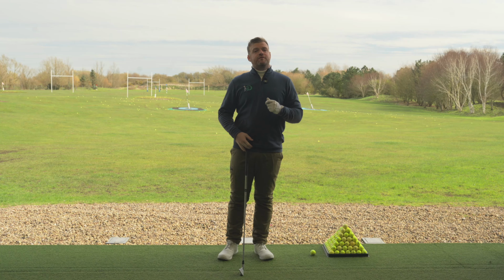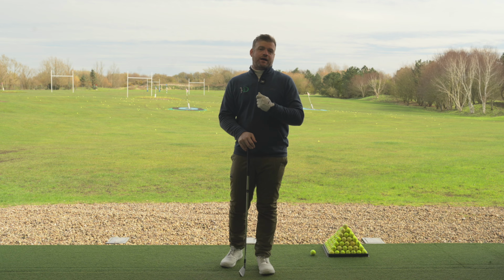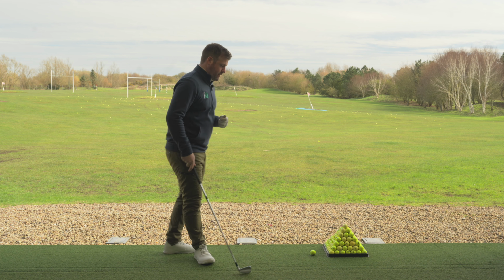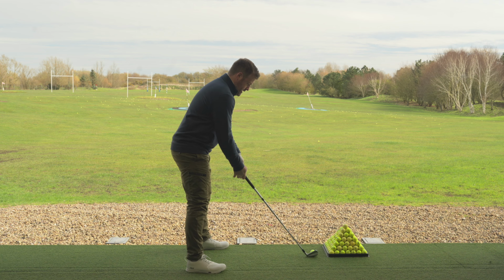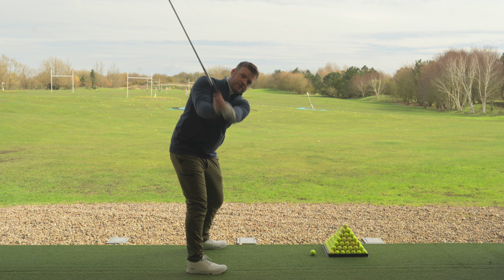Let's look at the top of the backswing position and specifically the club face and how we can analyze that using the Handy Golf app. So firstly, let me just take myself to the top and let's look at the 3 club face positions.